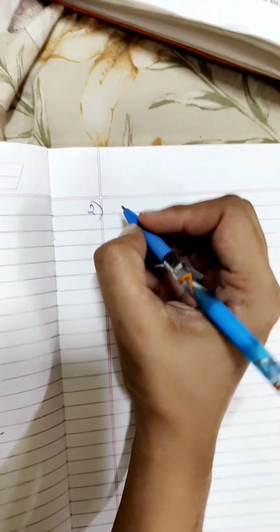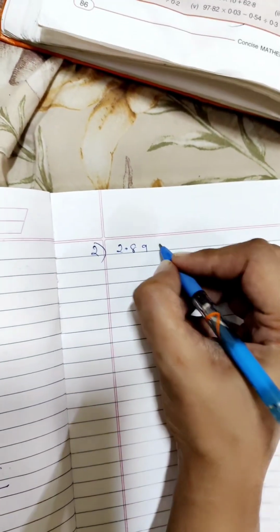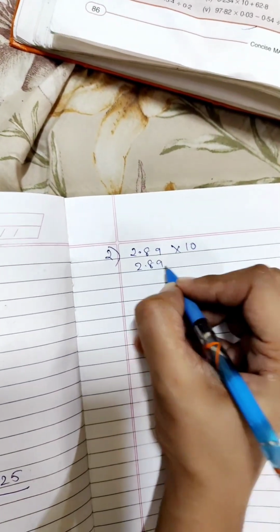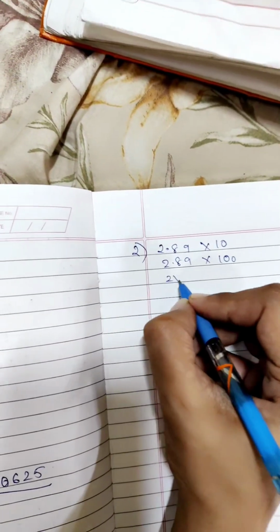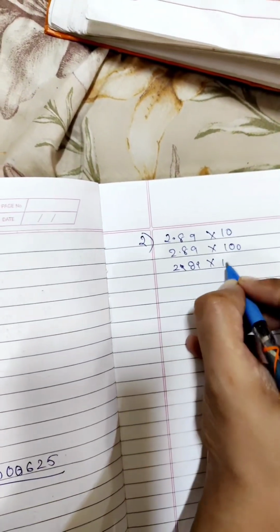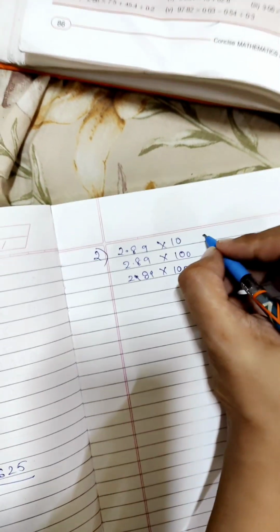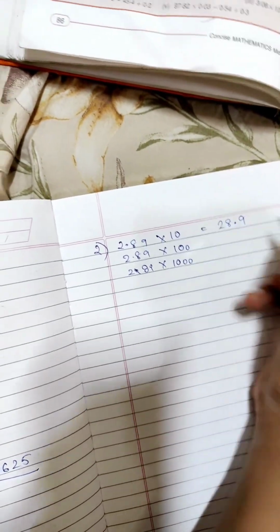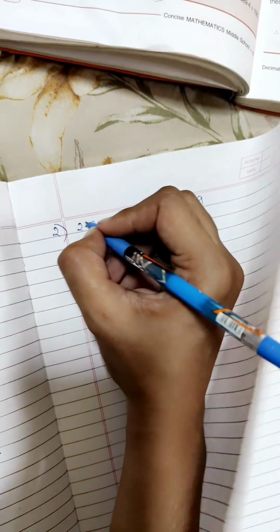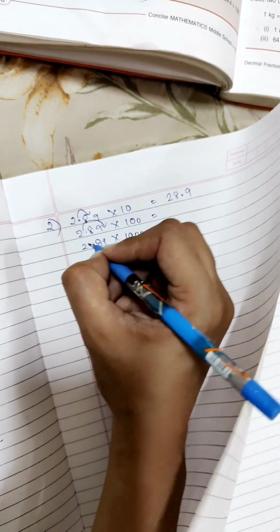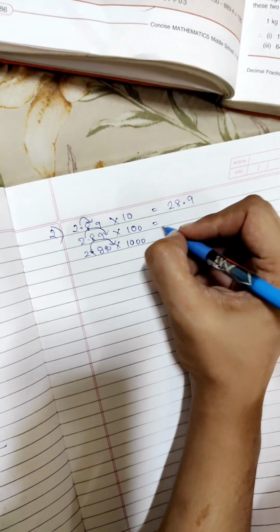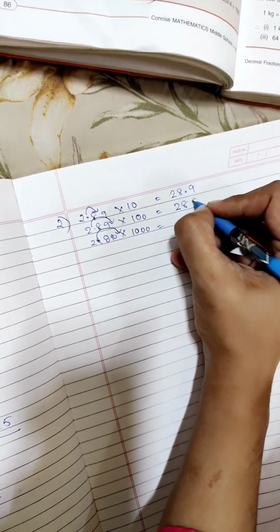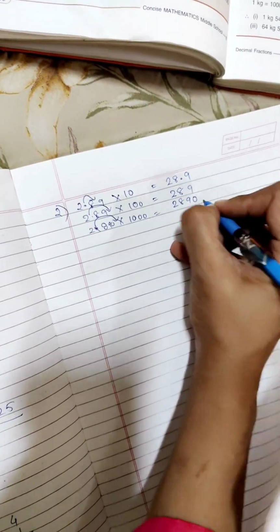Okay. Now the second question is 2.89 into 10, 2.89 into 100, 2.89 into 1000. So this will become 28.9, okay. This will become 289. This will become 2890. Okay.